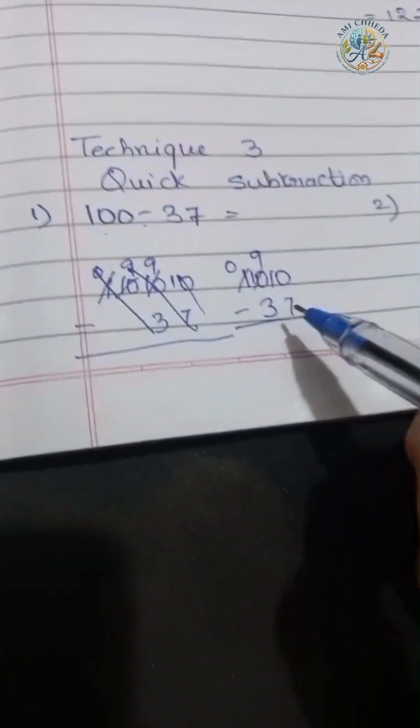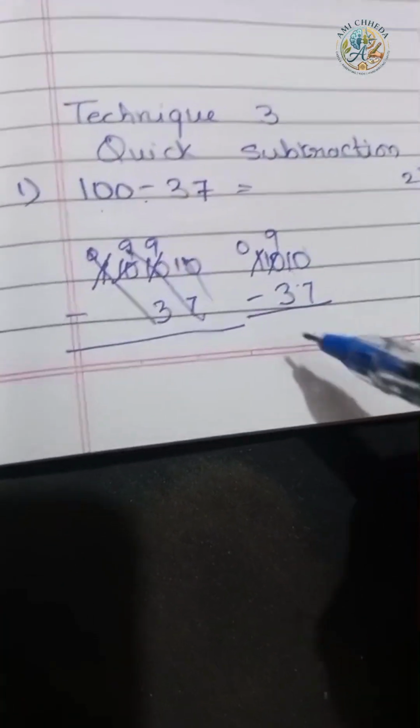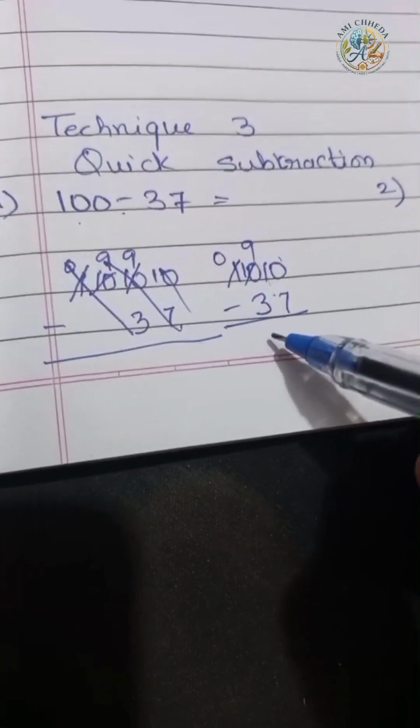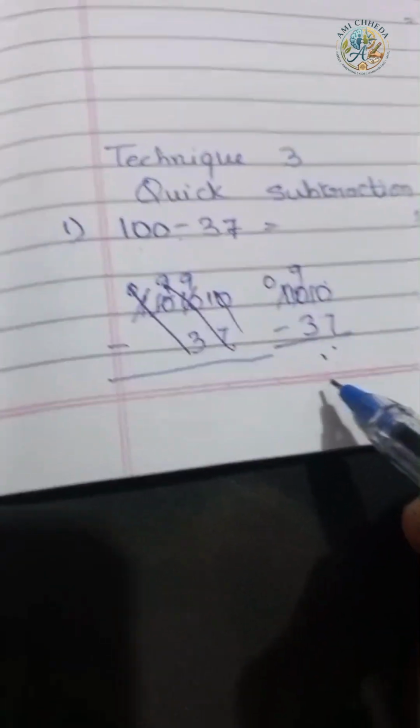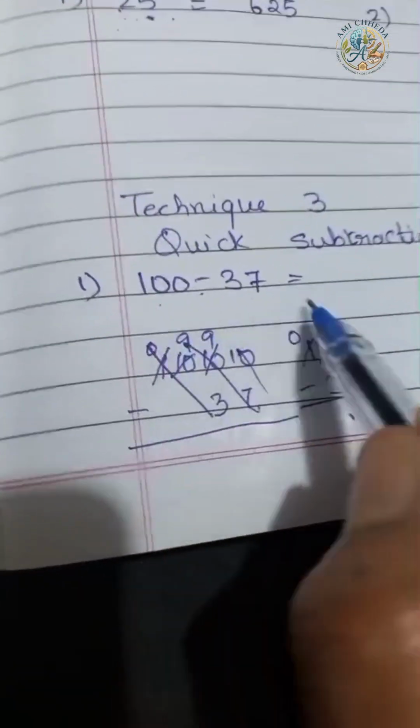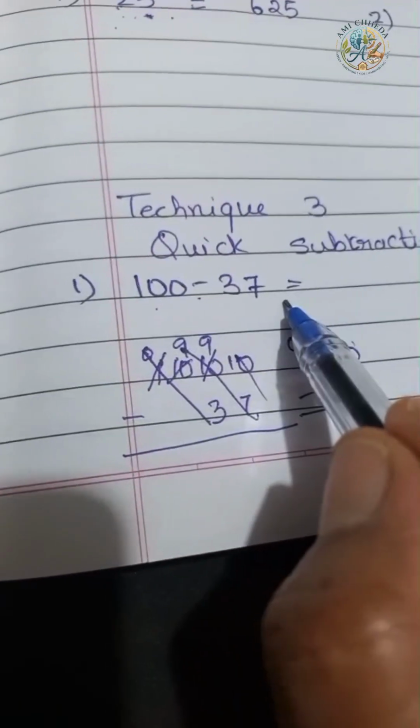When children do not write digit below digit, the chances of mistakes are higher. By silly mistakes they lose marks even though they know the subtraction. So if I want to do this in one step, how will I do it?